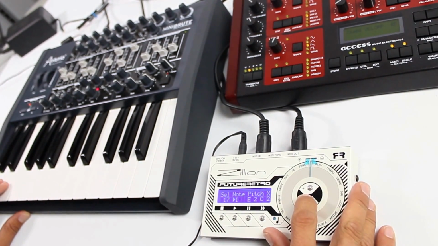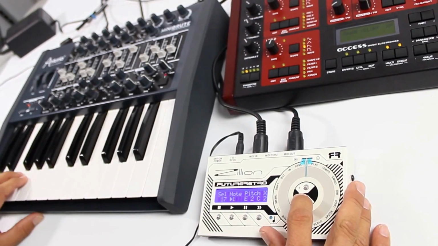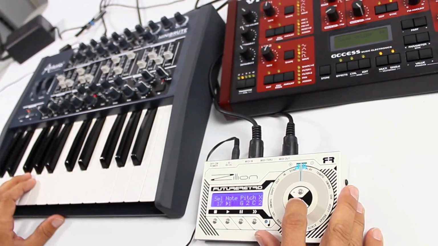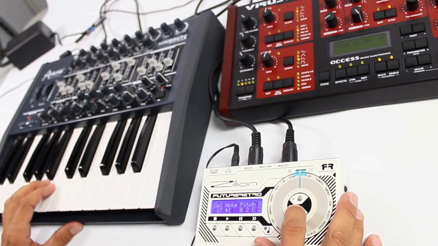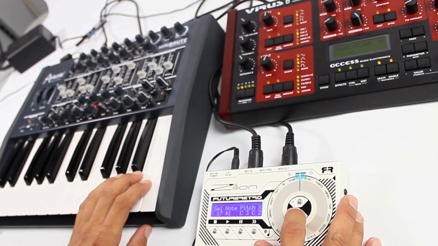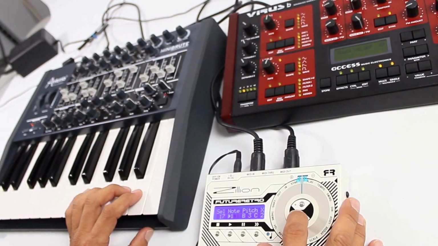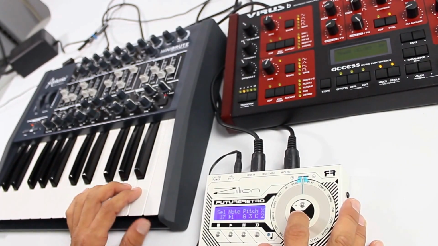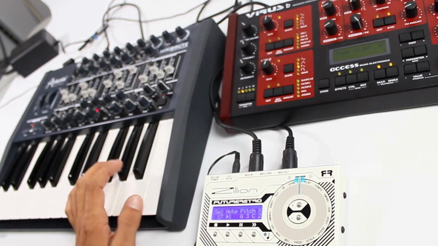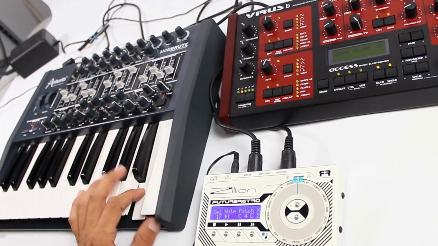And now I'm just editing steps of the scale, kind of playing them live. Just another way you can perform on the sequencer.